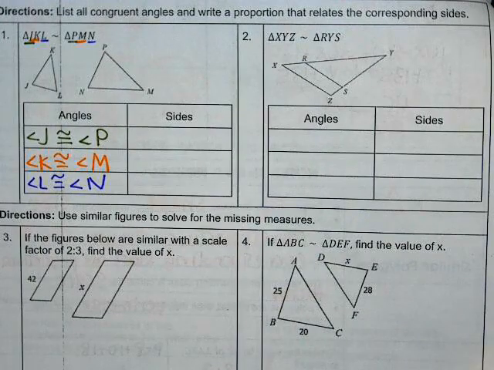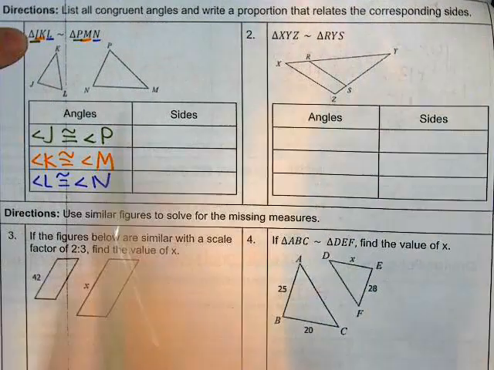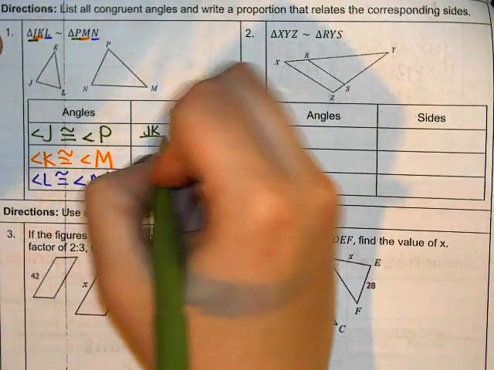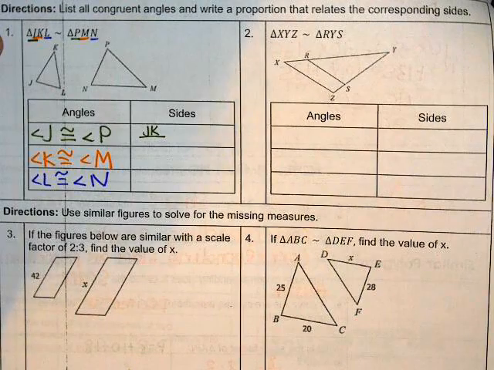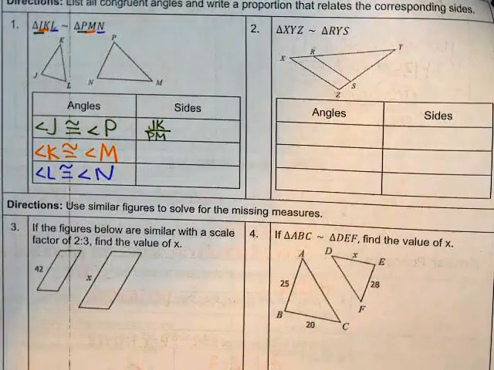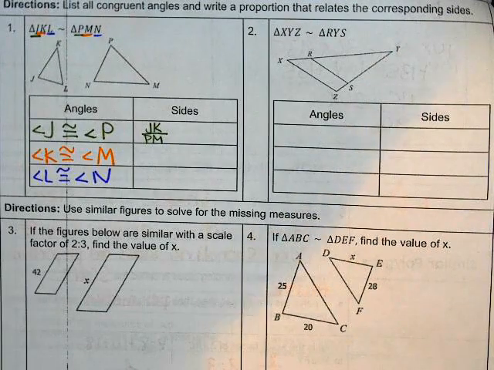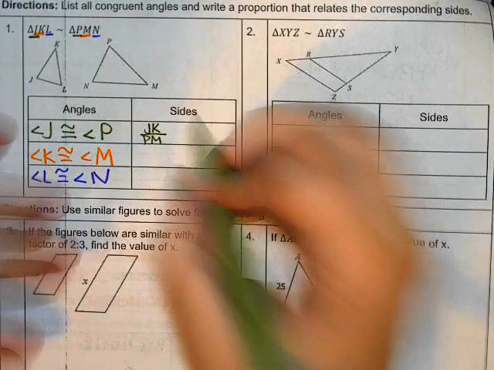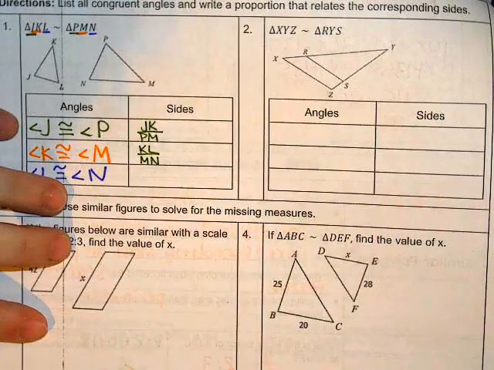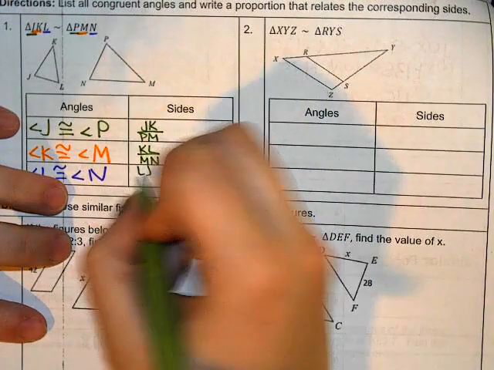If I start with the first set of sides, that would be JK, because remember a side is 2 letters. And then PM would be the first 2 letters in the second, so there is my first proportion. If I go to the next one, that would be KL and MN. And then last, LJ and NP.